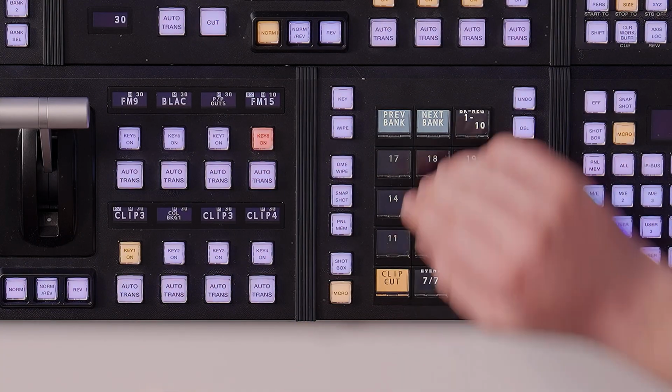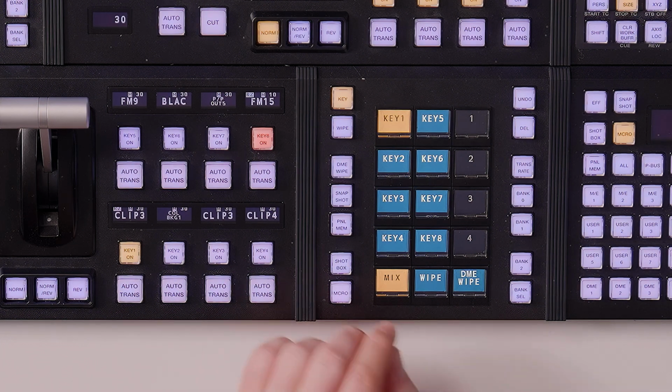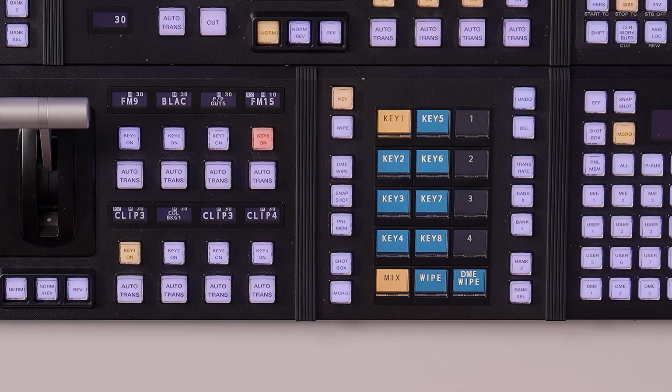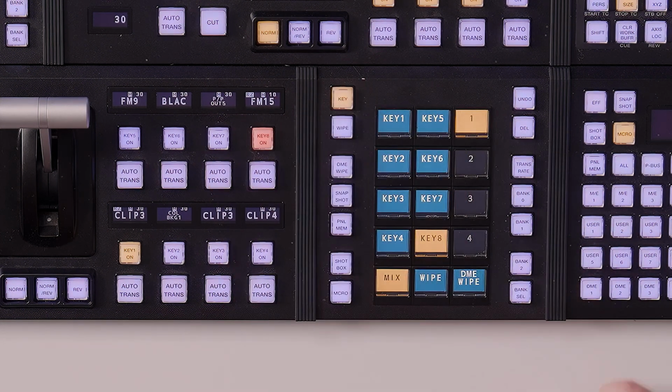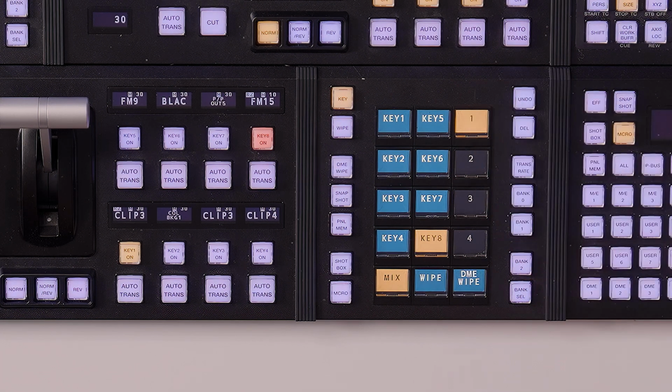So the first thing I'm going to do is save a key snapshot of key 8, which will save the resizer and key properties, including the source. So I go to key, which is key snapshots up here, key 8, push and hold key, and press the 1. And I've saved key snapshot 1 for key 8.